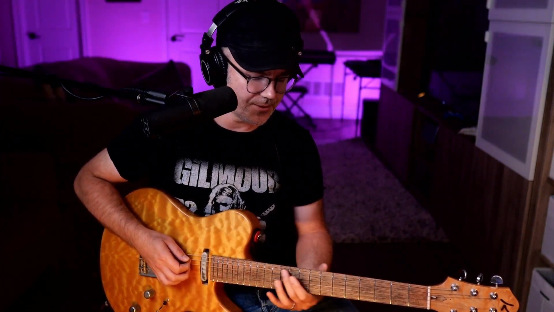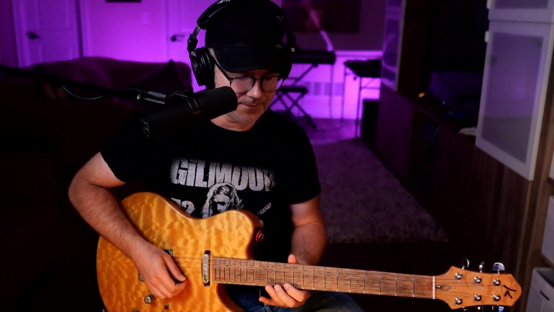Okay, so here's the chord sequence. Just a slow jam. E major, C sharp minor 7, F sharp minor, B7 flat 9. So I'm gonna start with just mostly E stuff.